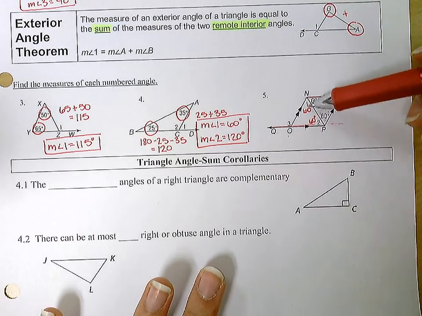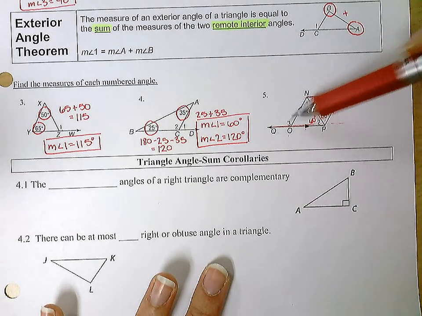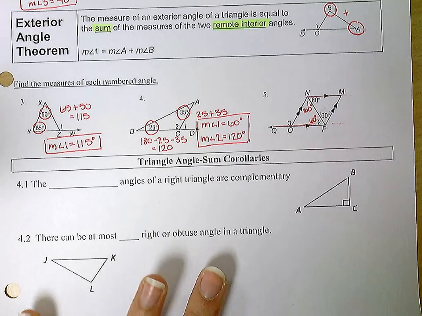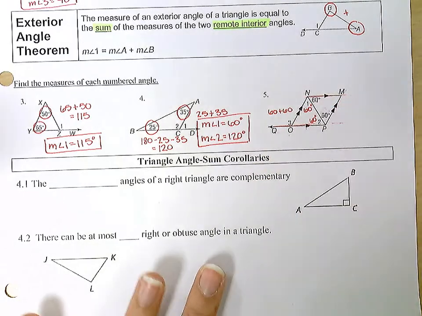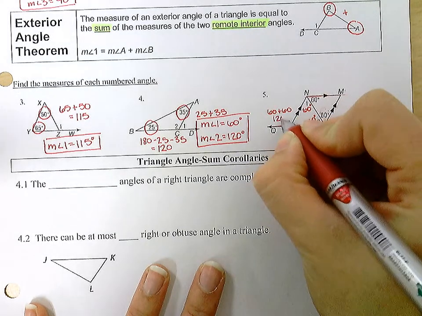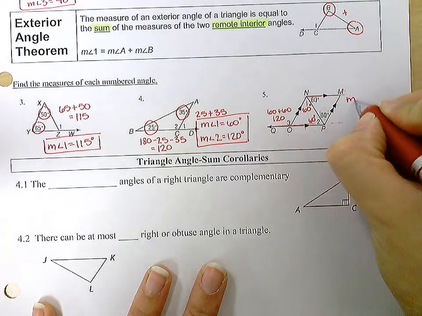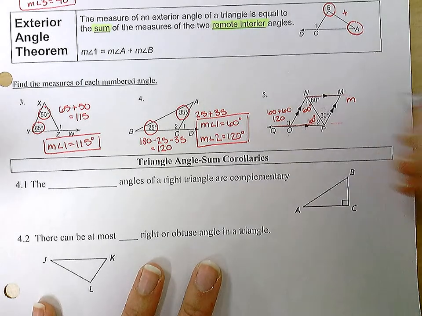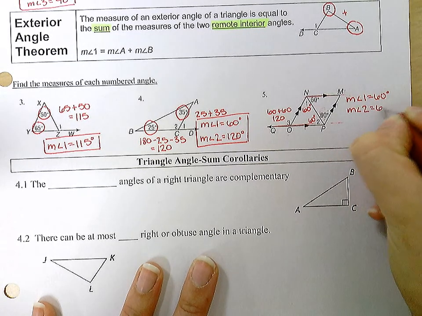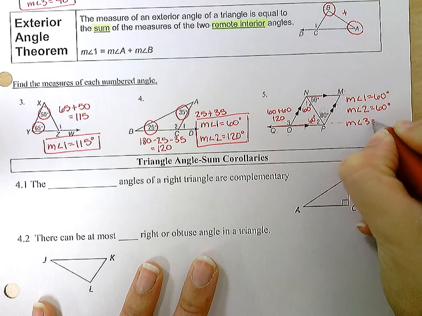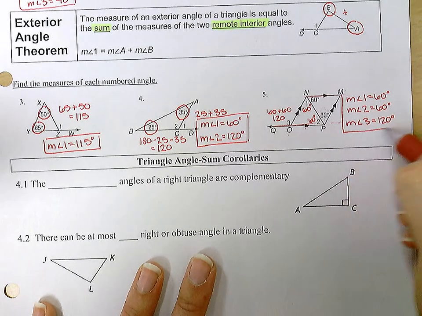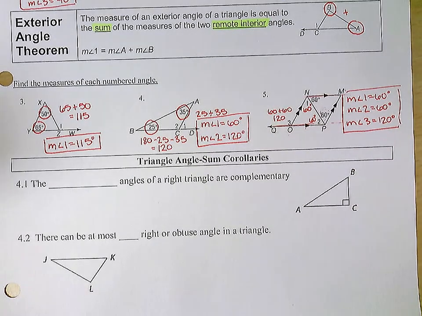Okay, so I found angle 1 and 2. I have to find 3. What should I do to find angle 3? Add 60 and 60. Okay, those are your remote interior angles, and angle 3 is the exterior. You can do that too. So the measure of angle 1 was 60, measure of angle 2 was 60, and the measure of angle 3 is 120. Okay, questions?